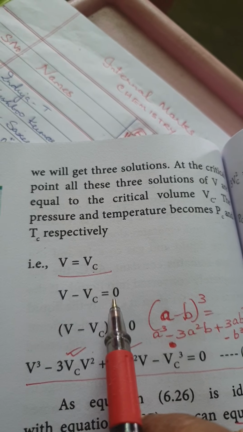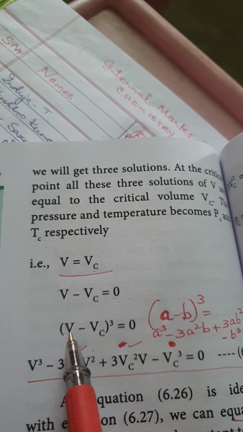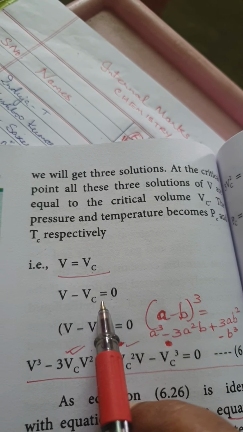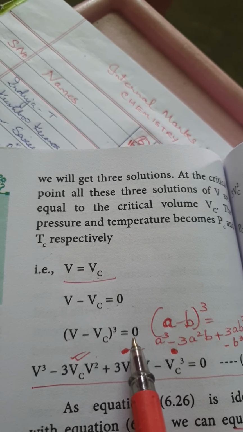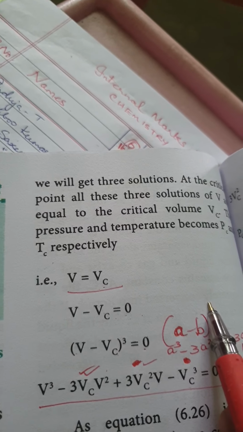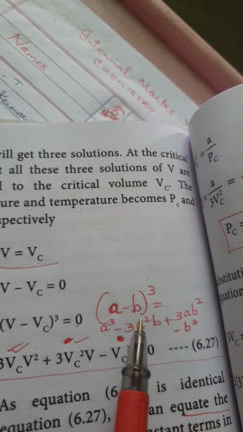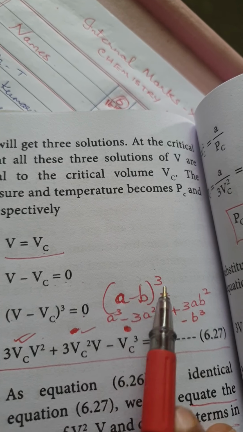So I have this one, V minus Vc becomes equal to 0. Now what is V minus Vc, the whole cube? This also becomes equal to 0. This is similar to a mathematical expression, a minus b the whole cube. What is the value that your maths teacher has taught you? Or if you do not know, learn the full form.